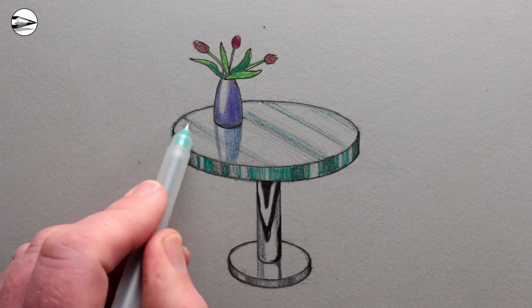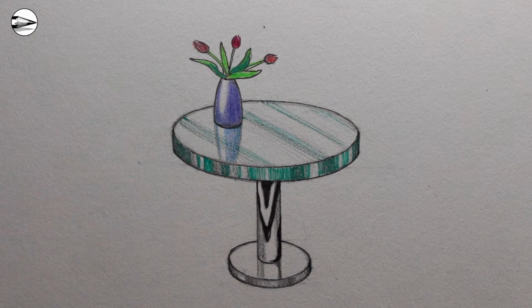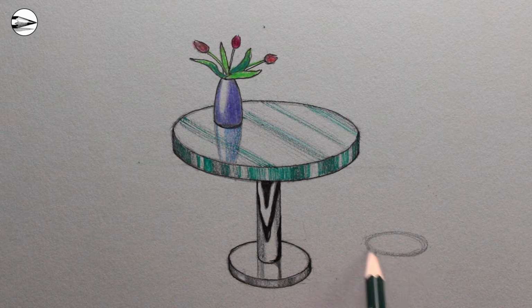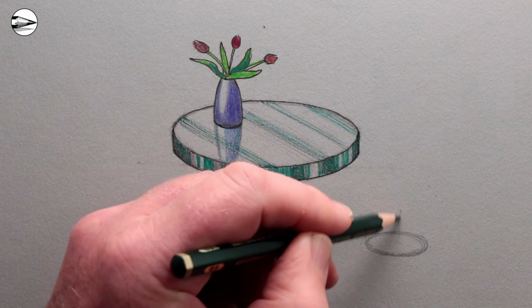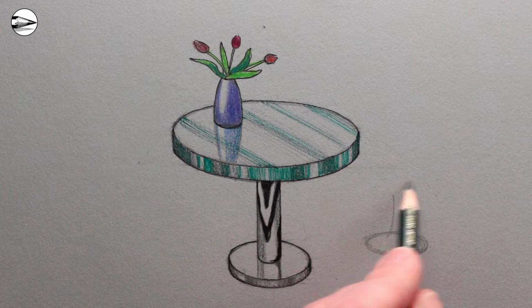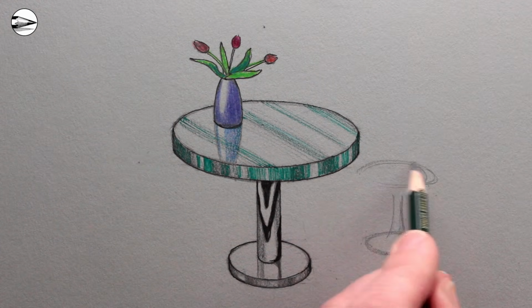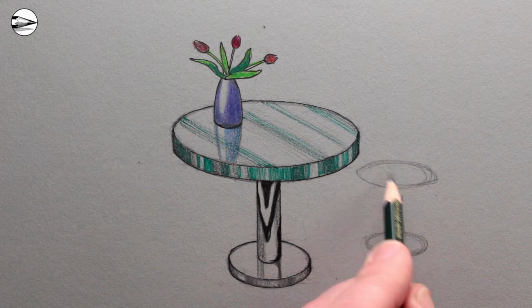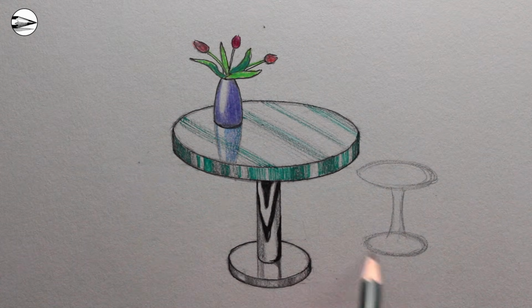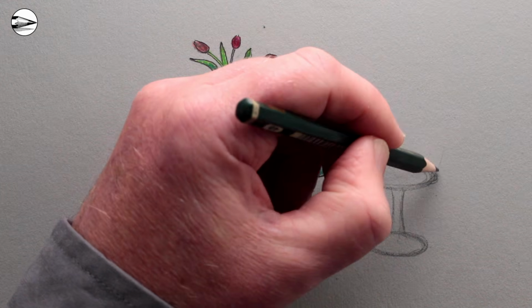Now, looking at the base ellipse of the table, rather than mapping it all out again, I could just try and copy that, and that could be the base of a chair, and then another ellipse above this for the seat part of the chair. Again, I'm looking at the ellipses already in the drawing, and I'm sort of copying the angle and shape of them, but just changing the scale of them, because we're seeing all these circles from the same angle.